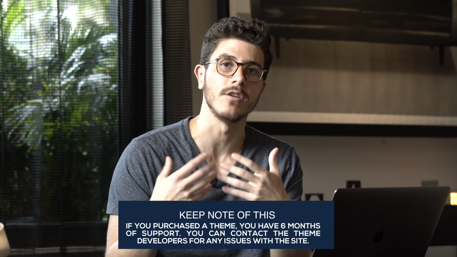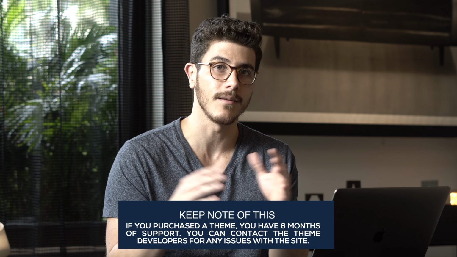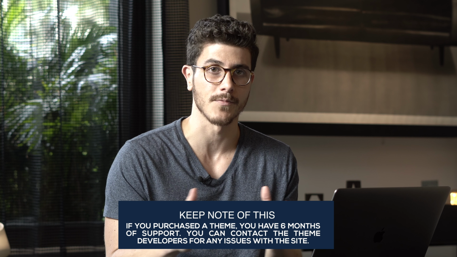The next steps are for us to go into the WordPress backend and start editing the pages to match what it is that you want to present on your website. A couple of things that you should keep note of. If you ever have an issue with your theme, remember when you purchased this on ThemeForest, it came with 6 months of support. Typically, most themes come with a baseline of 6 months of support.